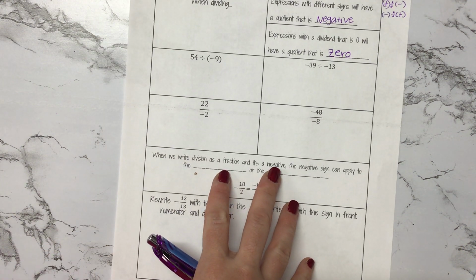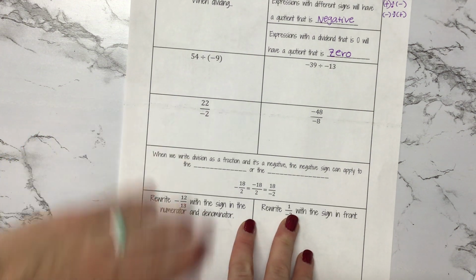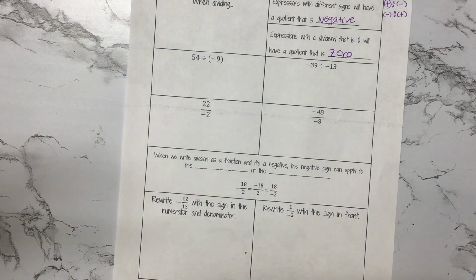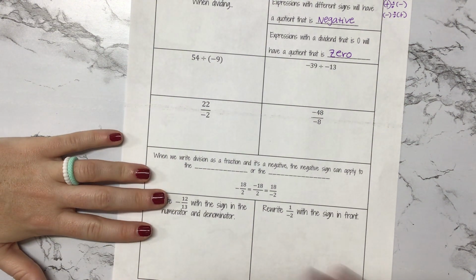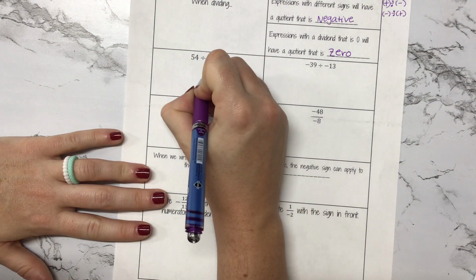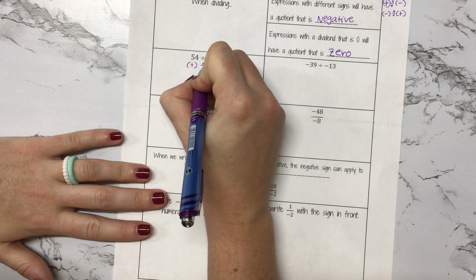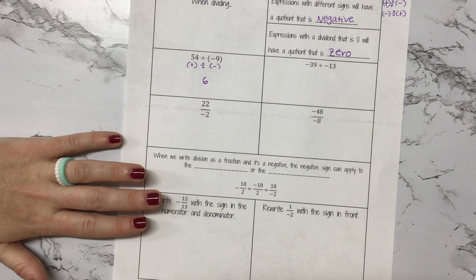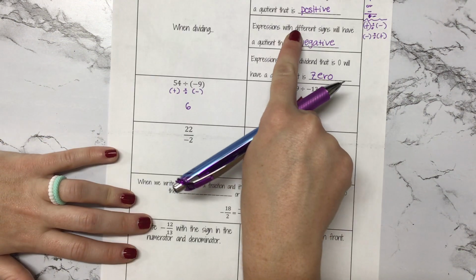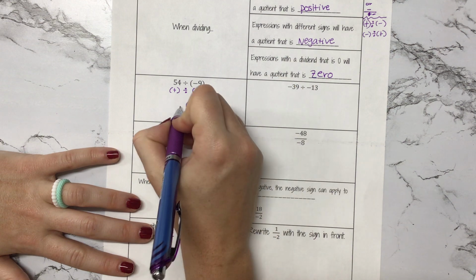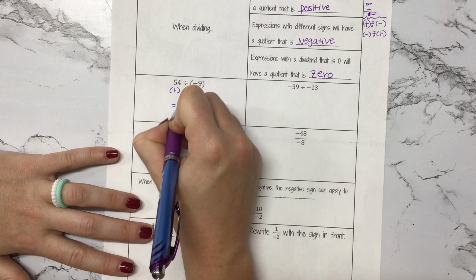Okay. So let's practice. 54 divided by negative 9. Start with 54 divided by 9 is 6. Here we have a positive divided by a negative. Those are different. Different signs will have a quotient that is negative. So our answer is going to be a negative 6.